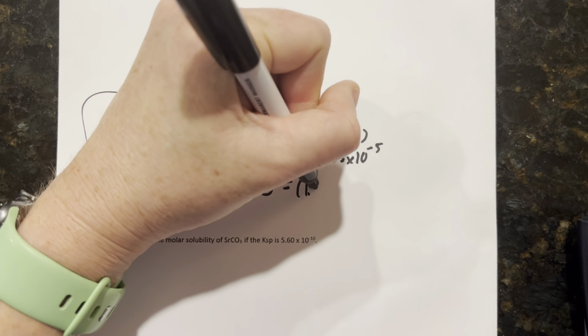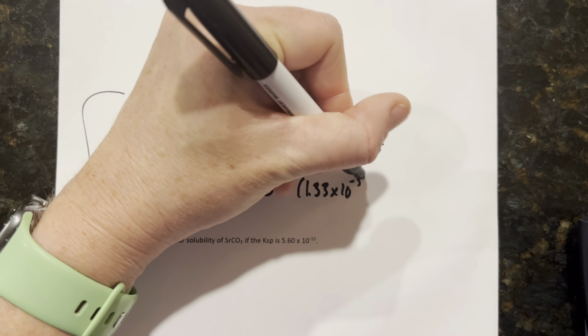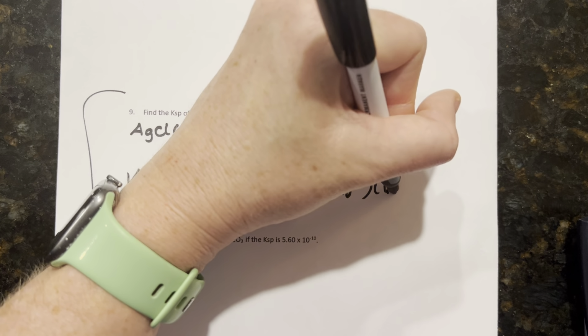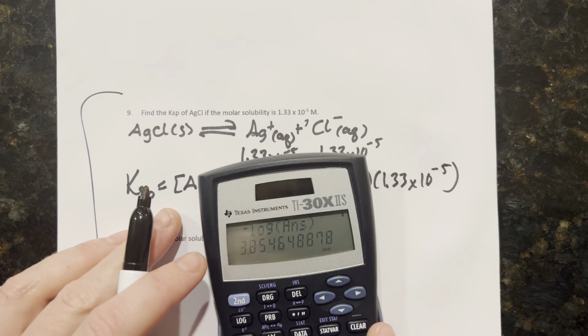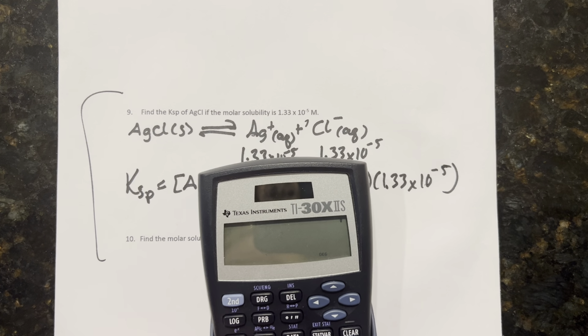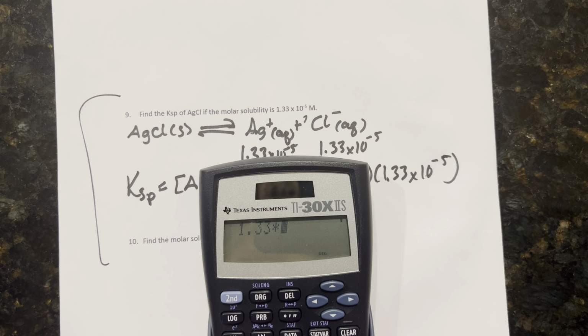So that's 1.33 times 10 to the negative 5 times 1.33 times 10 to the negative 5. In other words, 1.33 times 10 to the negative 5 squared. I'm going to do 1.33 times 10 to the negative 5, and I'm going to square it.